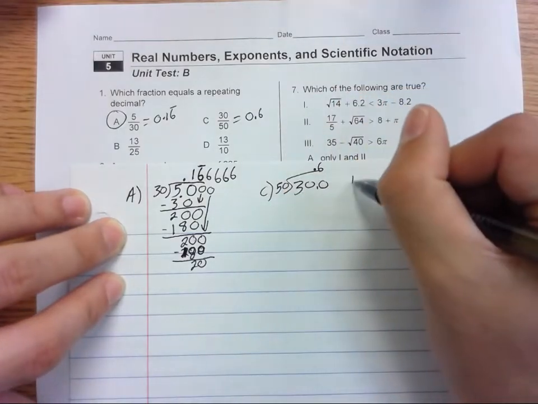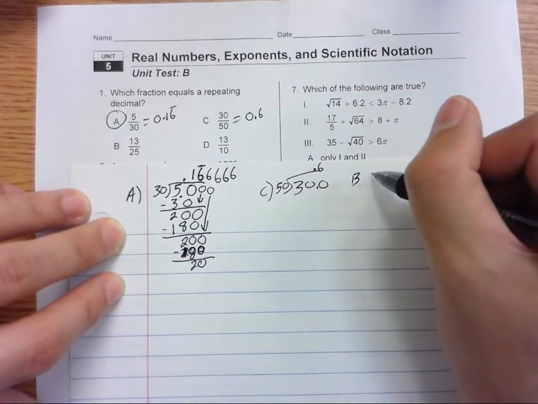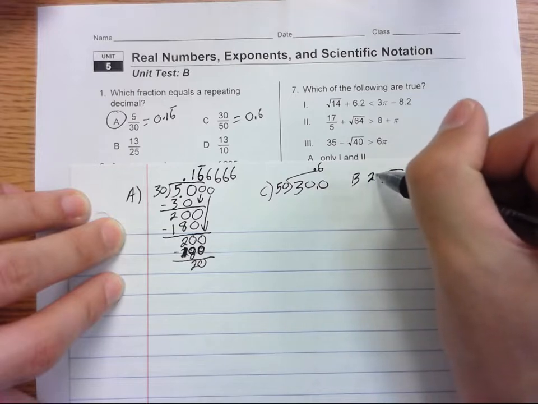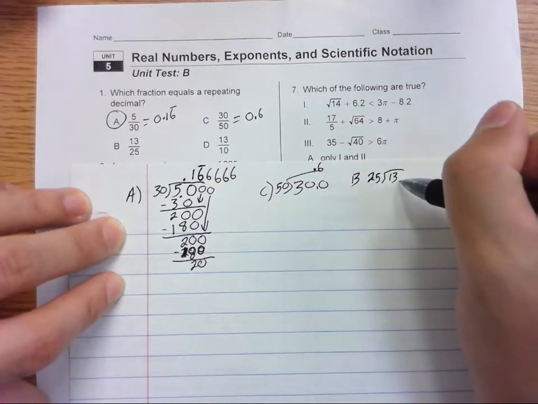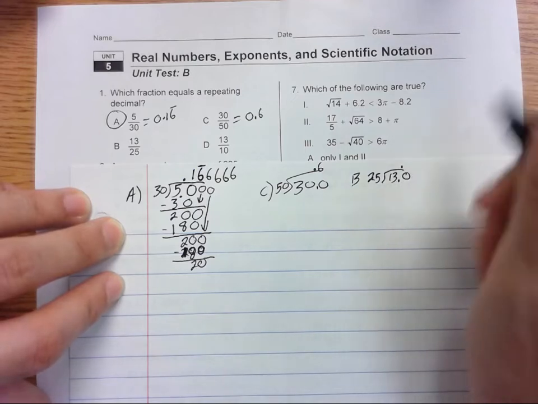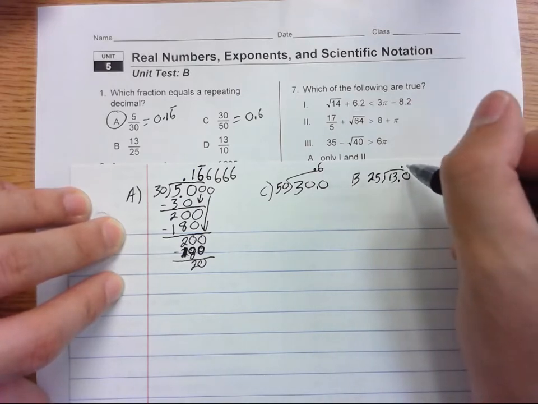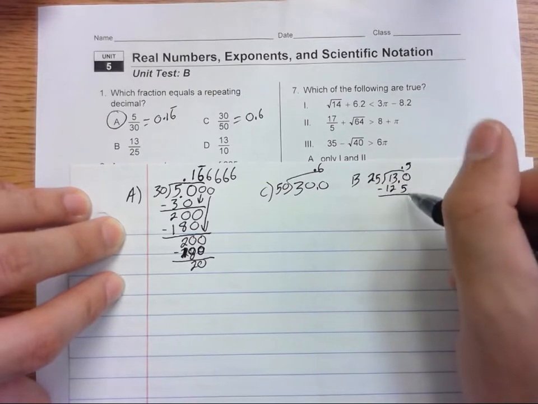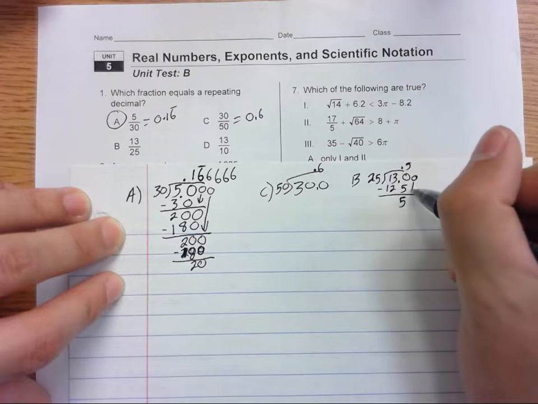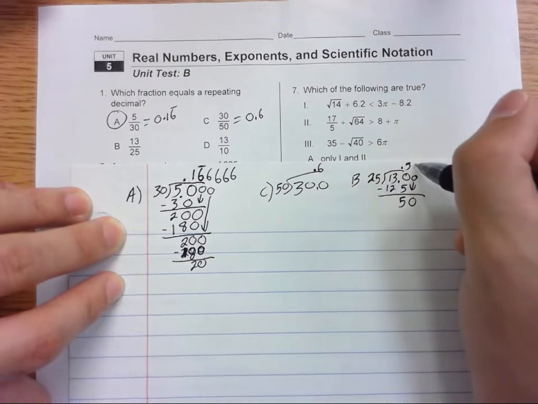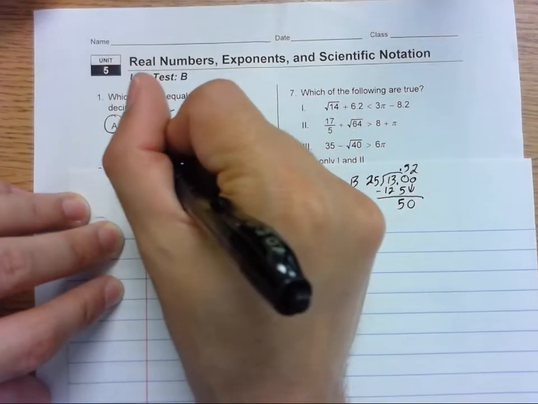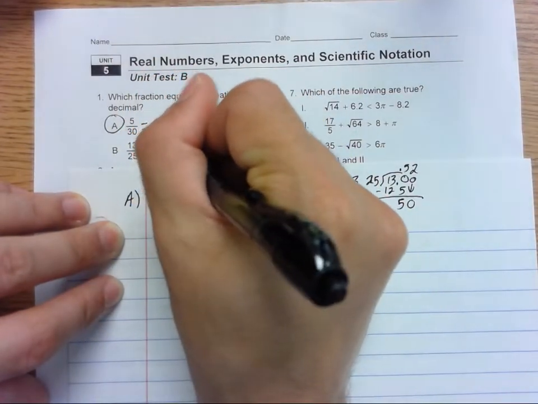B is 13 divided by 25. 25 does not go into 13, so add a decimal, bring it up. 25 does go into 130 5 times. That's 125, minus, and you get 5, and you have to add a 0 and bring it down. 25 goes into 50 twice. So that equals 0.52.